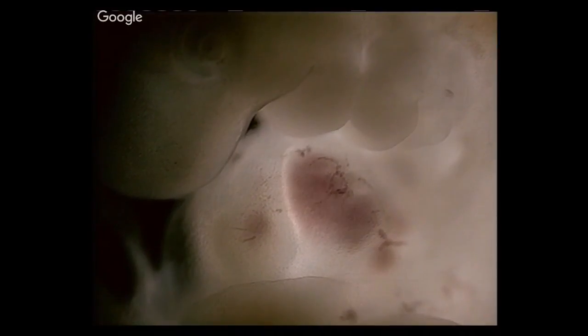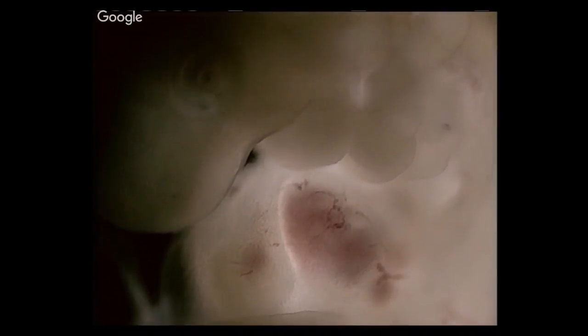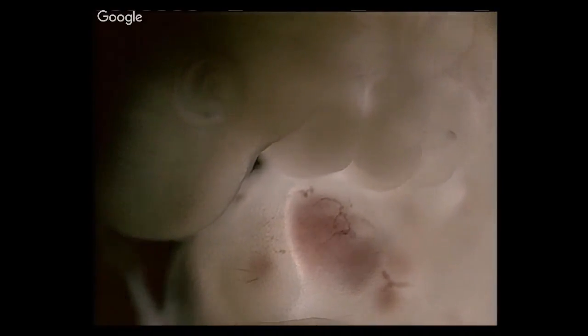At 4 weeks, the heart beats on, ever stronger. The beginnings of a head and face have appeared. This is the start of an eye. The liver takes shape to the left of the heart, the spinal column below.